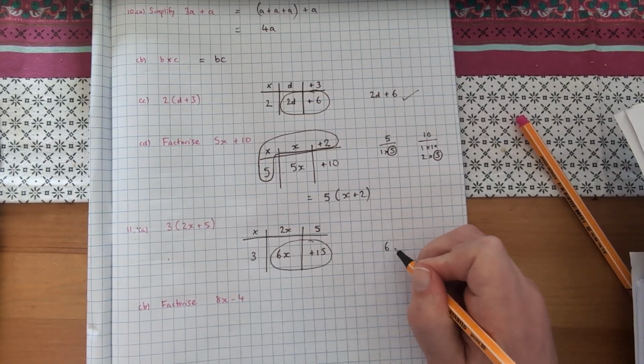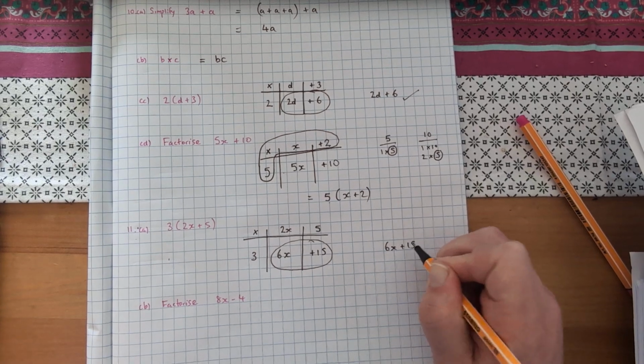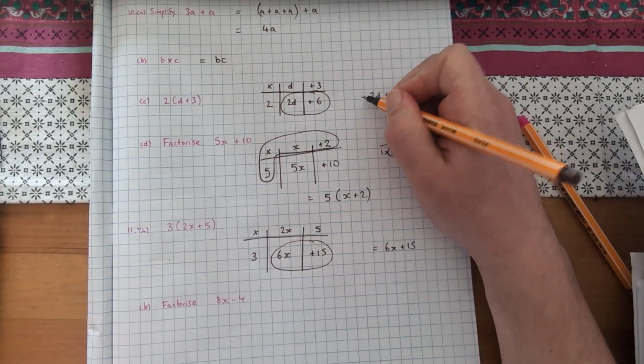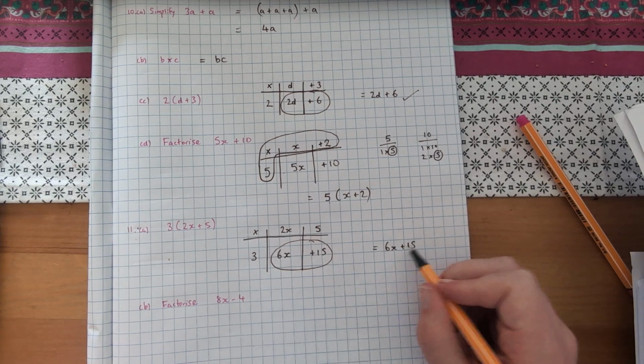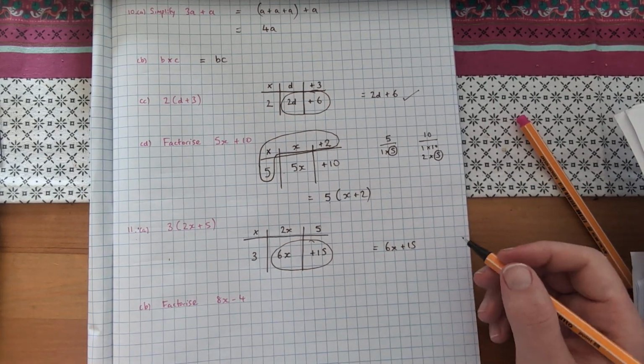So the final answer is 6x plus 15. I cannot simplify this because you've got an x term and a number. You can't combine them if the terms look different. So that's the final answer.